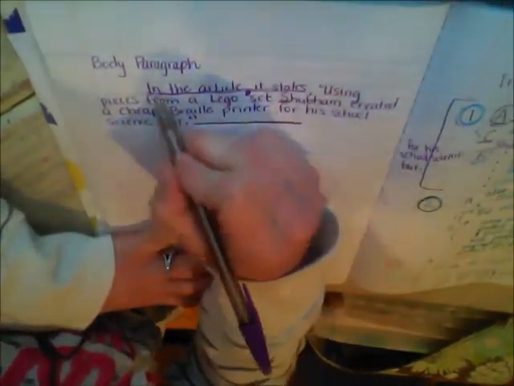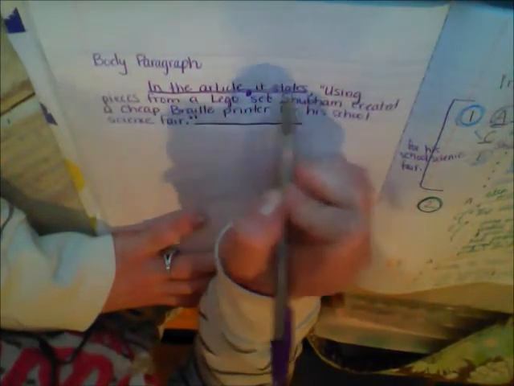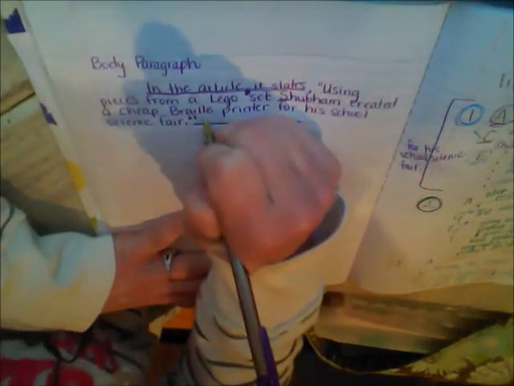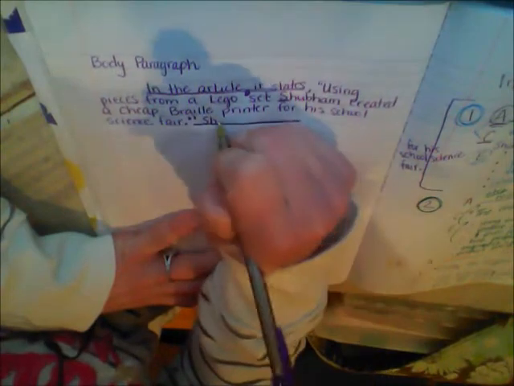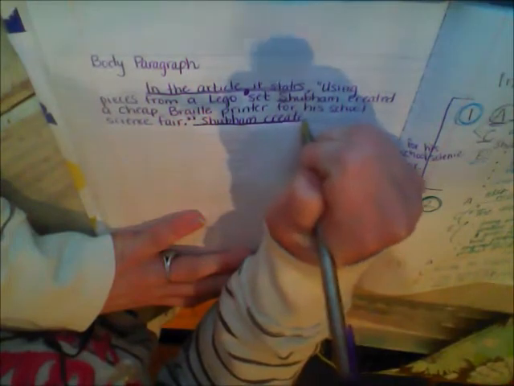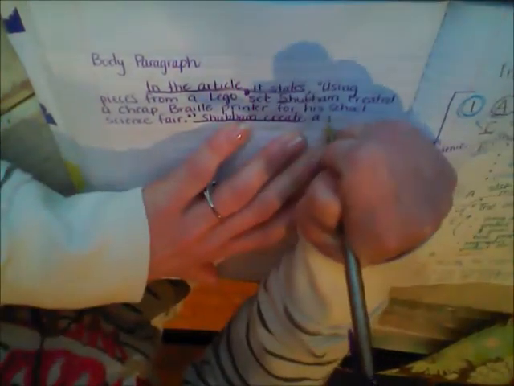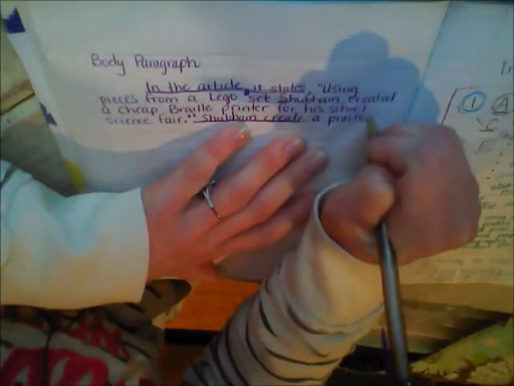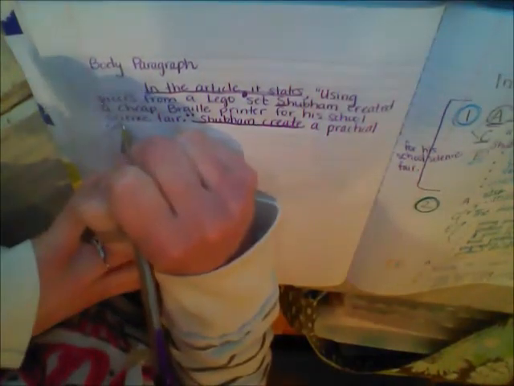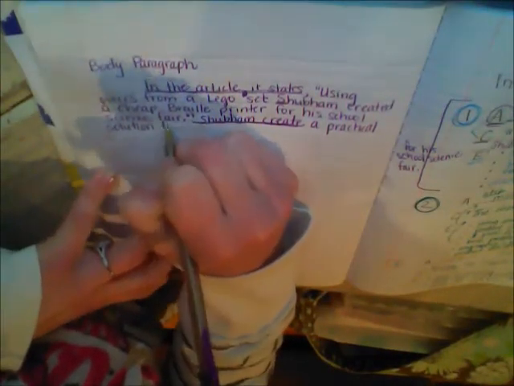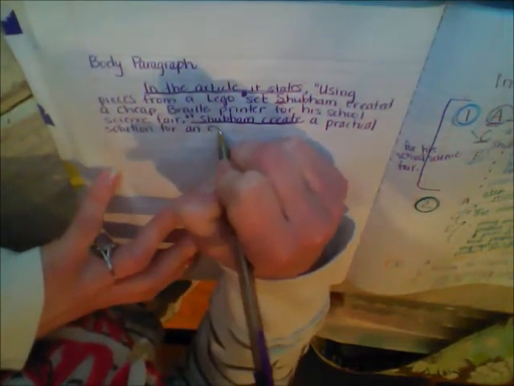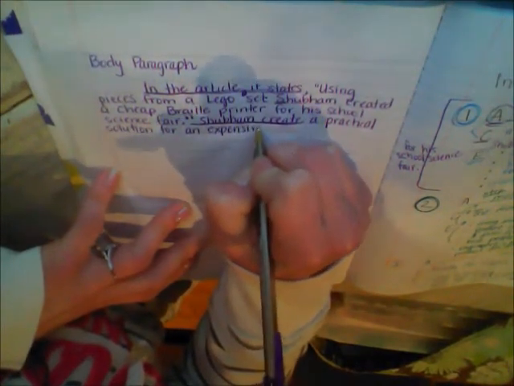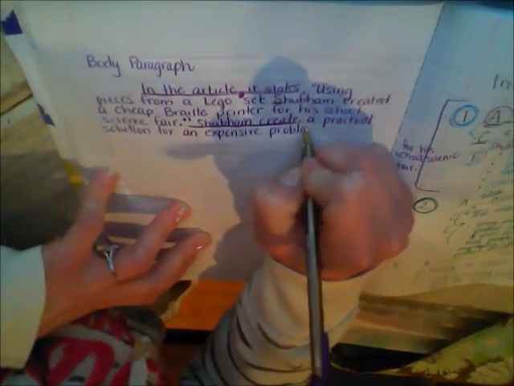So in the article it states, Shabaham created a practical solution for an expensive problem. And that then would be the end of my sentence.